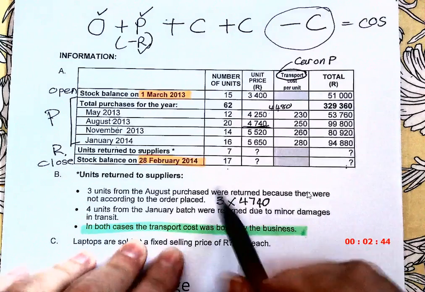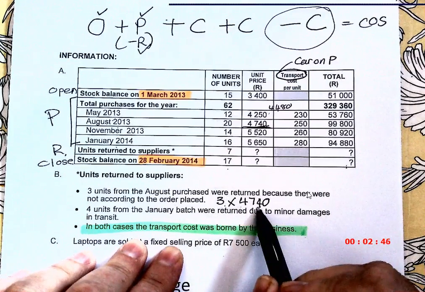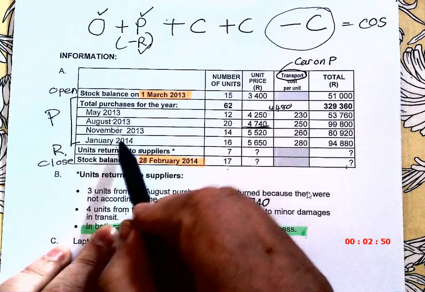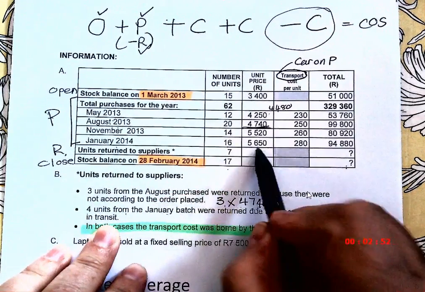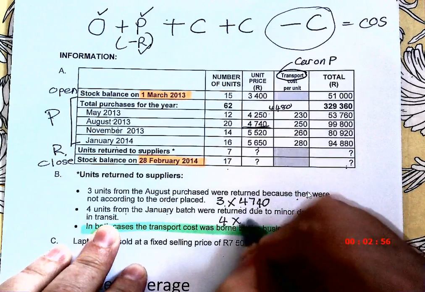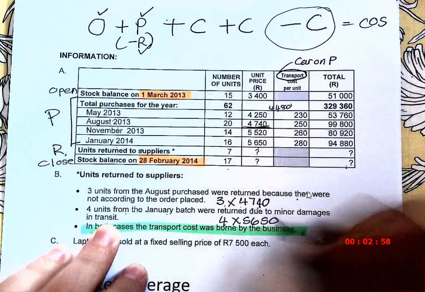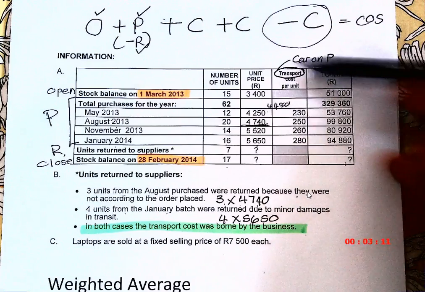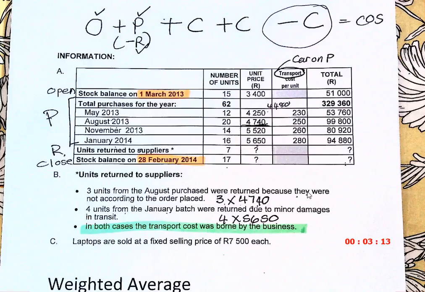So that's why I say 3 times 4,740. And 4 units were returned from January. Can you see January? The cost was more. 4 units at 5,650. If they say here that the supplier refunded the transport, can you see, then you'll also take the transport into consideration.